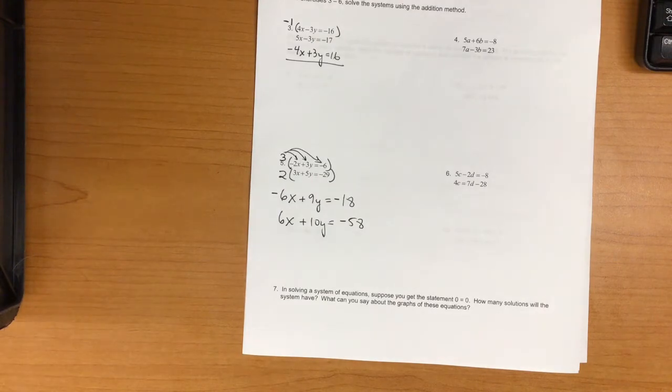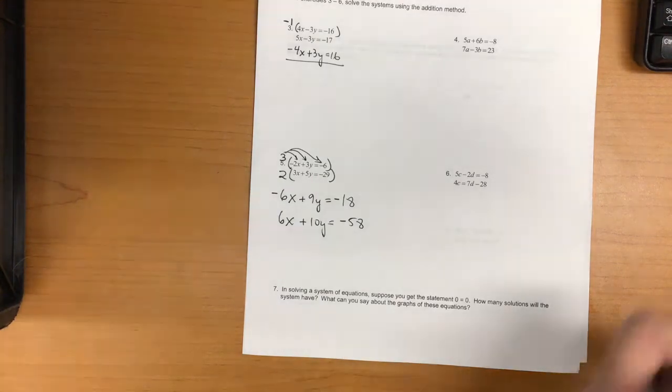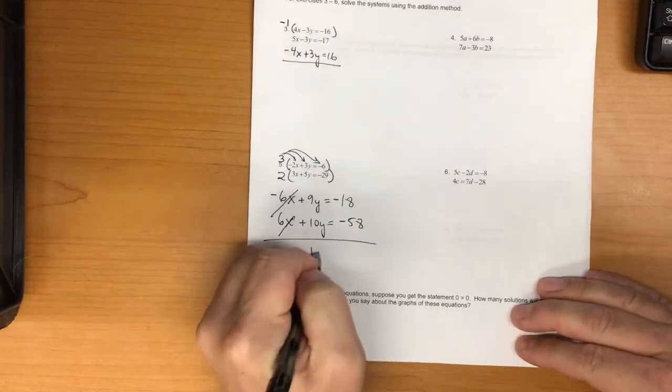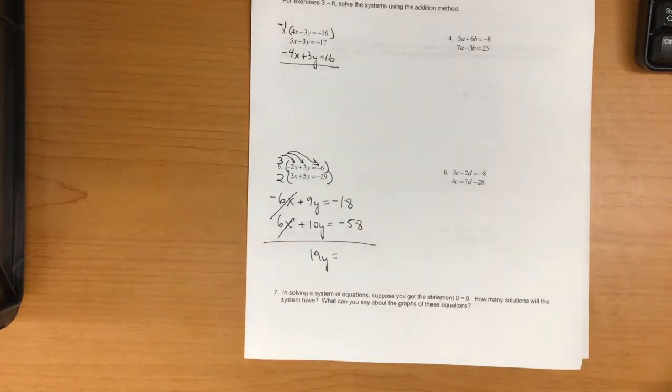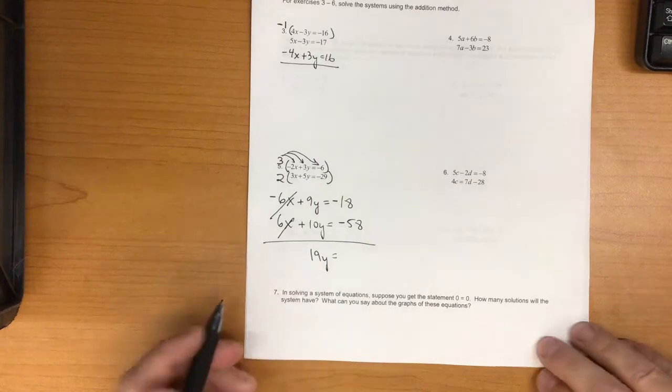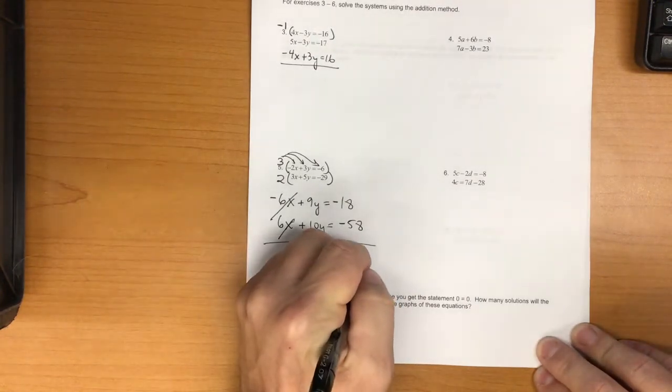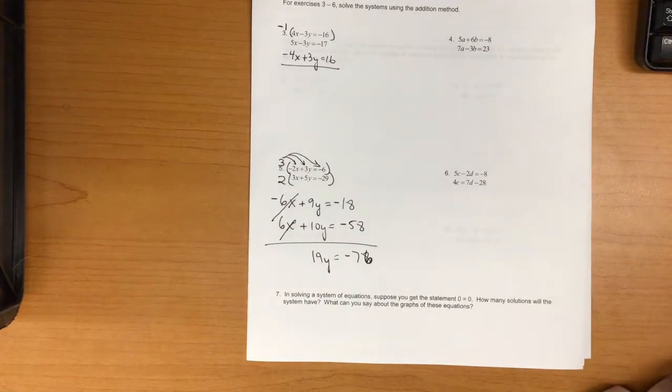All right, so from here I should add straight down. So I'm going to add these two down. Notice the 6x and the negative 6x cancels out. So I get 19y, let's see, 58 and 18. Well, 58 and 10 is 68, and another 8, is that negative 78? No, negative 76. And hopefully that divides nicely.